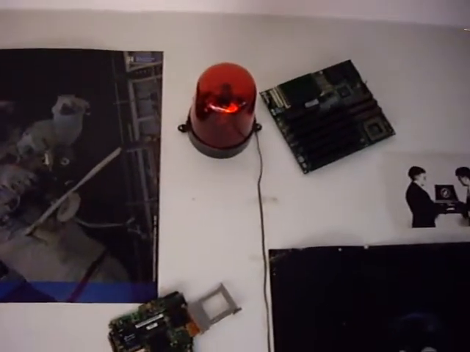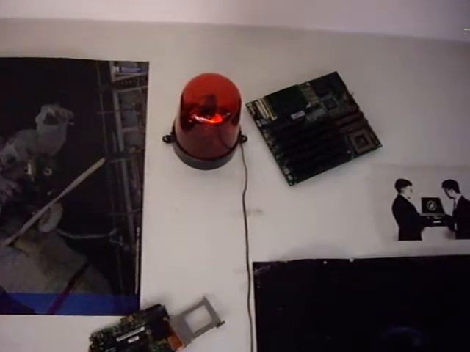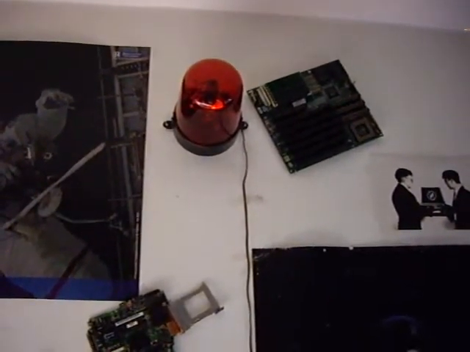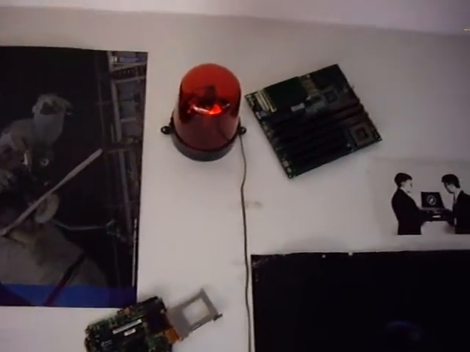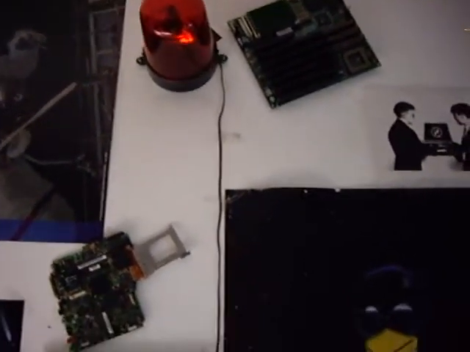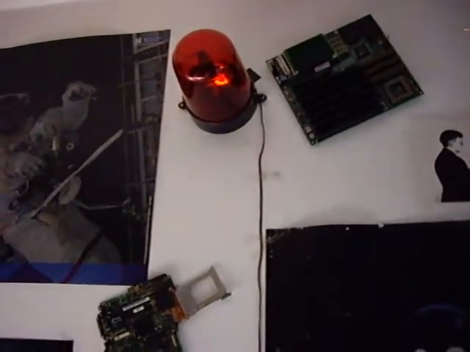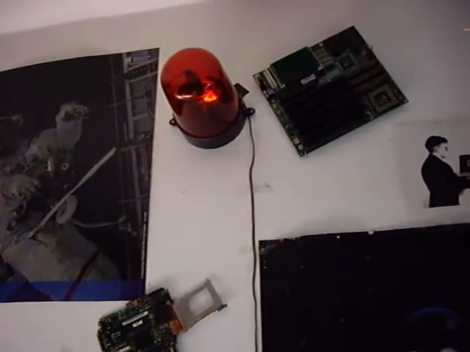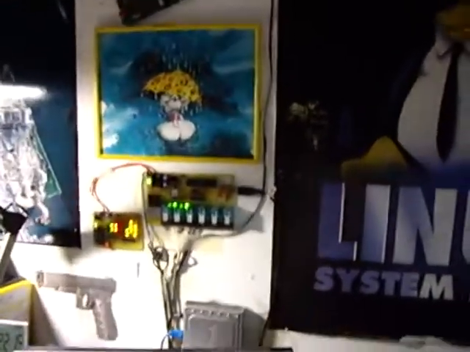Now, simply two components. This is a rotary light, a signal light. Those things we can buy here around in Germany in typical supermarkets. It's not much to it. It works with 12 volts, I suppose about 12 volts. And the whole thing I do is to switch it on with my relay card.